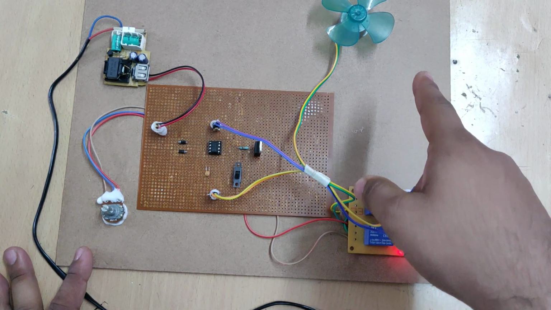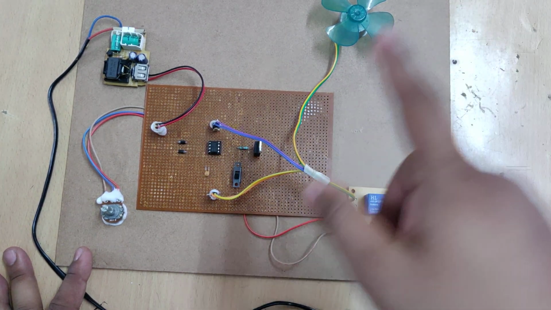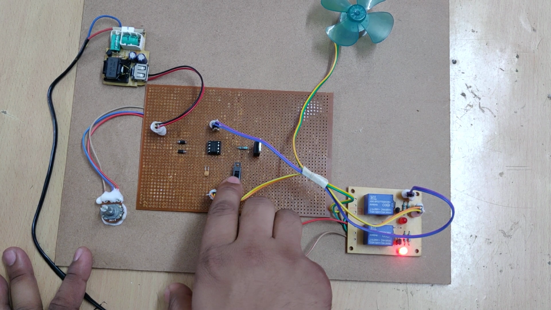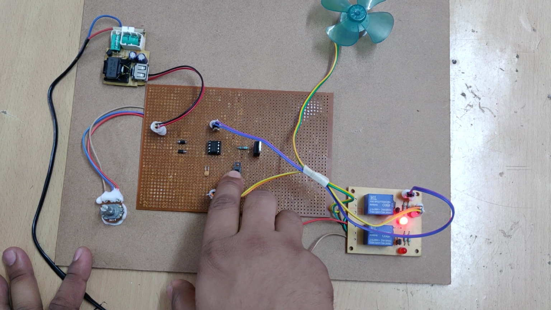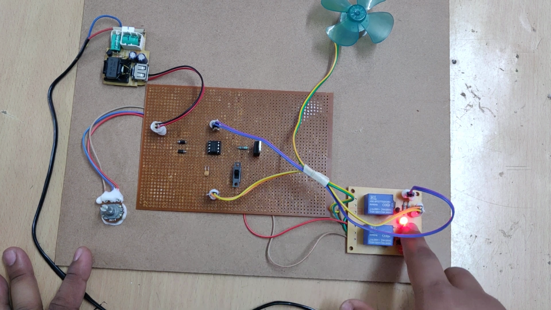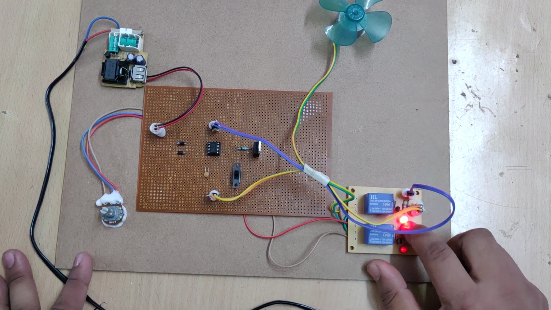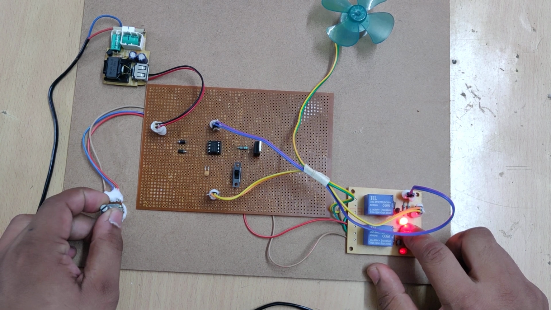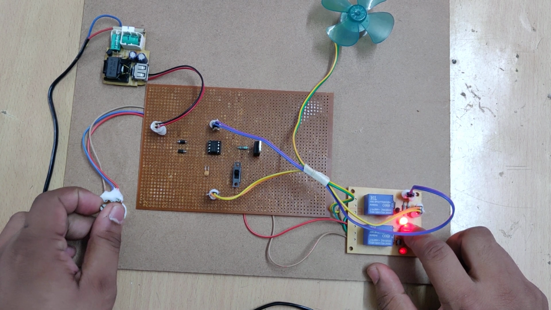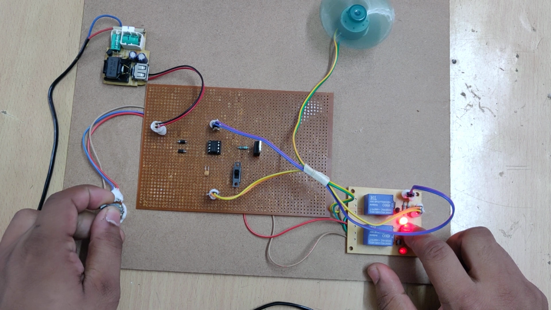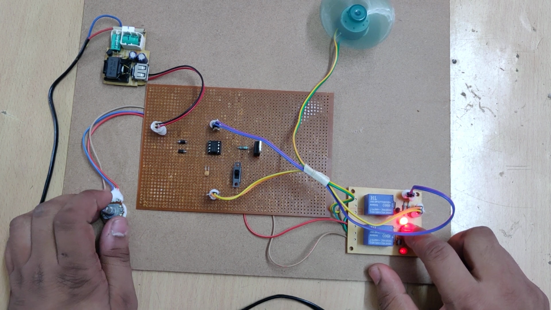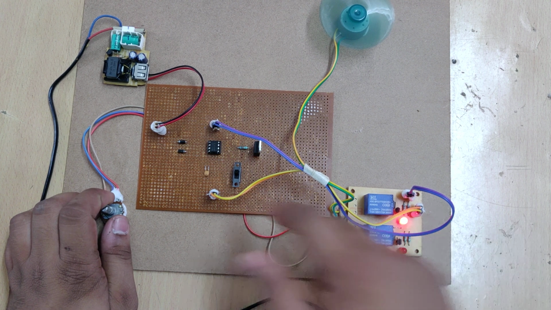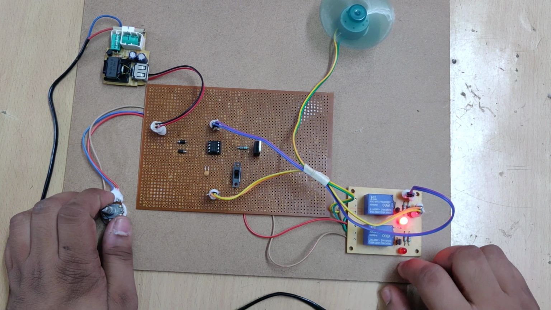and the fan will rotate in the anti-clockwise direction. I am just changing the position of the slide switch, and we can see the second relay is on and the LED indication is given. Now I am increasing the voltage and decreasing the variable resistance, and here we go, 5 volt supply is given to the DC motor according to the pulses of the 555 timer.